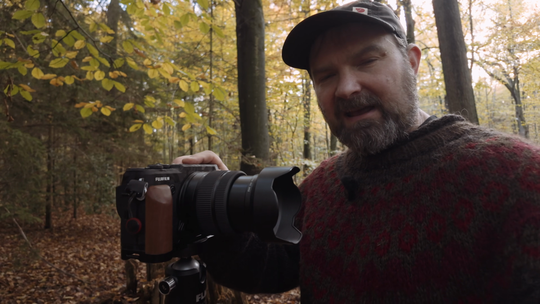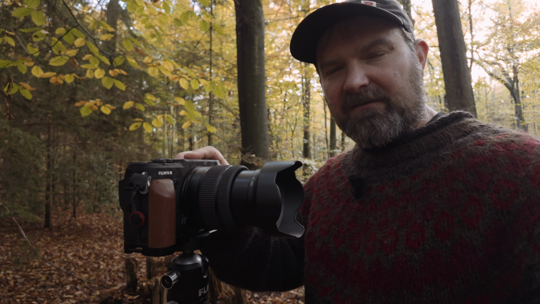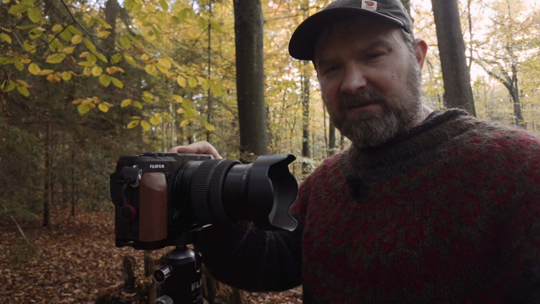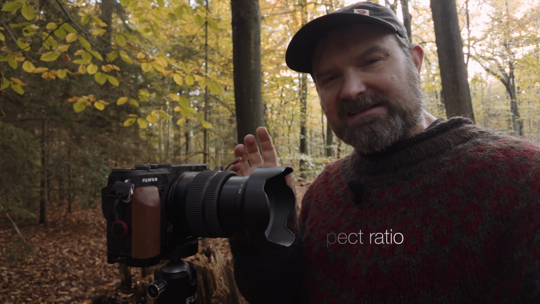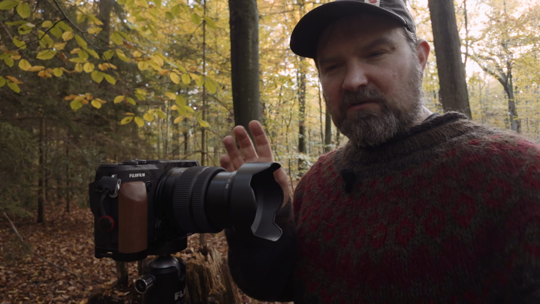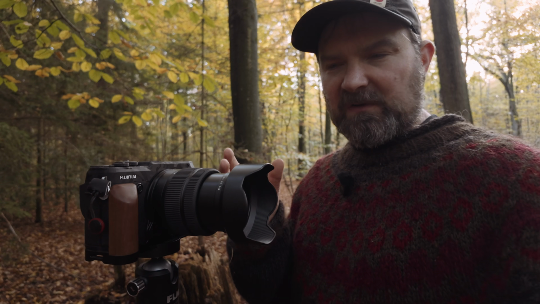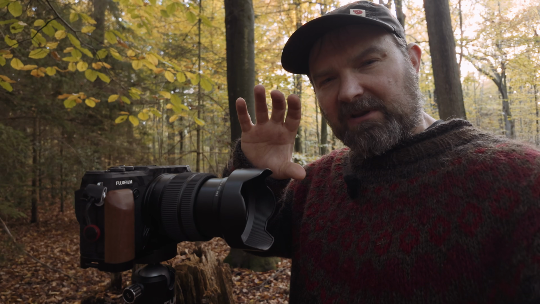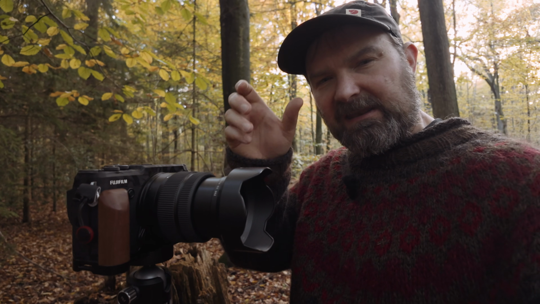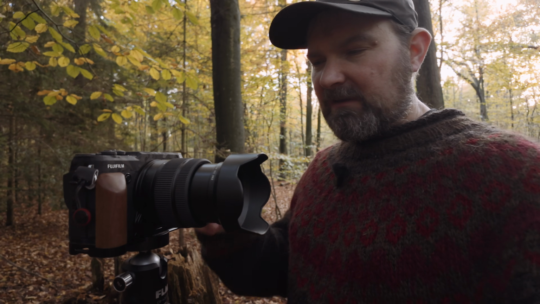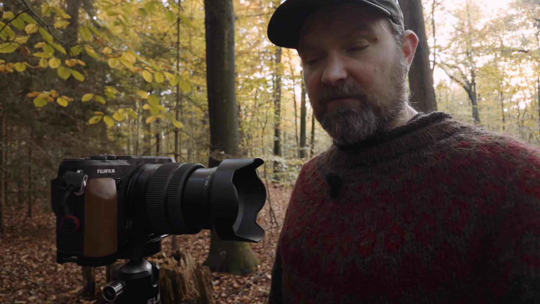What the GFX has that the Nikon doesn't have is, of course, 50 megapixels, but also that it shoots in 4:3, and that's the size of the sensor. So normal cameras have a 3:2 sensor, which means that when you shoot in portrait mode, it's kind of thin and narrow. And that's actually a slight problem when you do photogrammetry. So this one has a much wider sensor, it's more square, which is perfect for what we are trying to do.